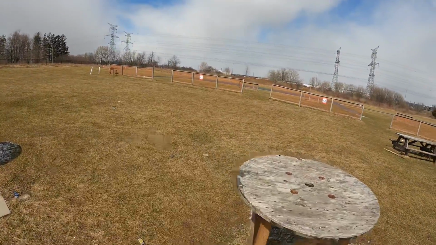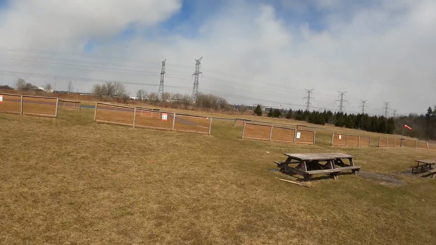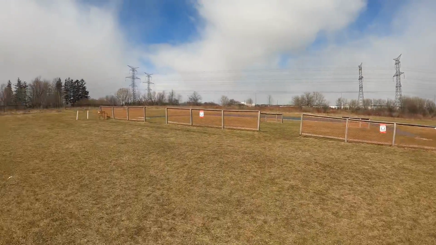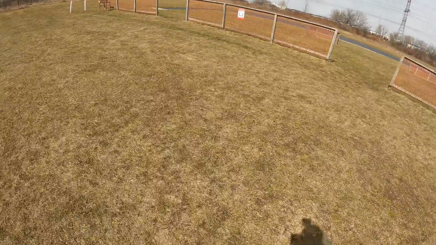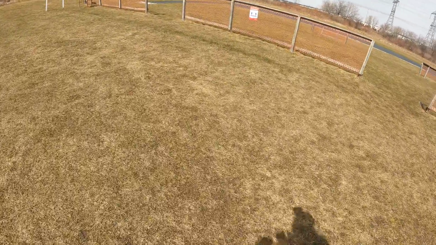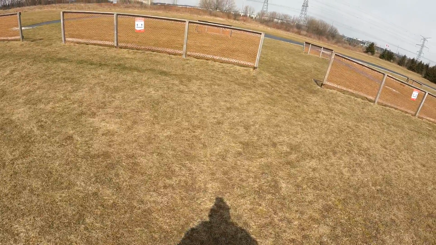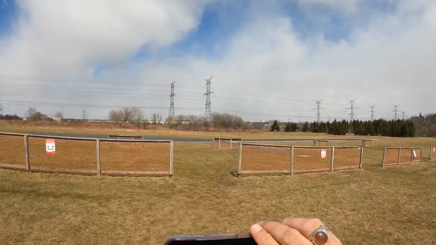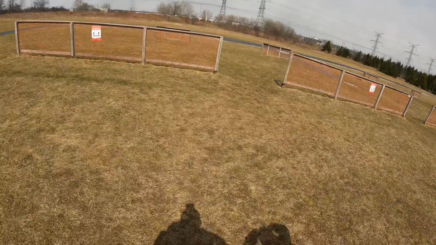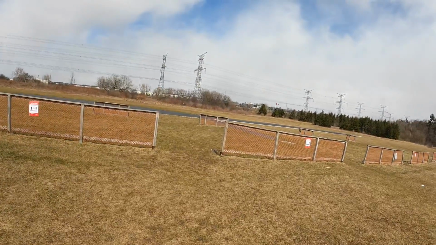Okay, so this is the Mississauga field. Let's get started, take some pictures. I'm gonna get started from, take some pictures with my phone as well at the same time. It is super windy today.